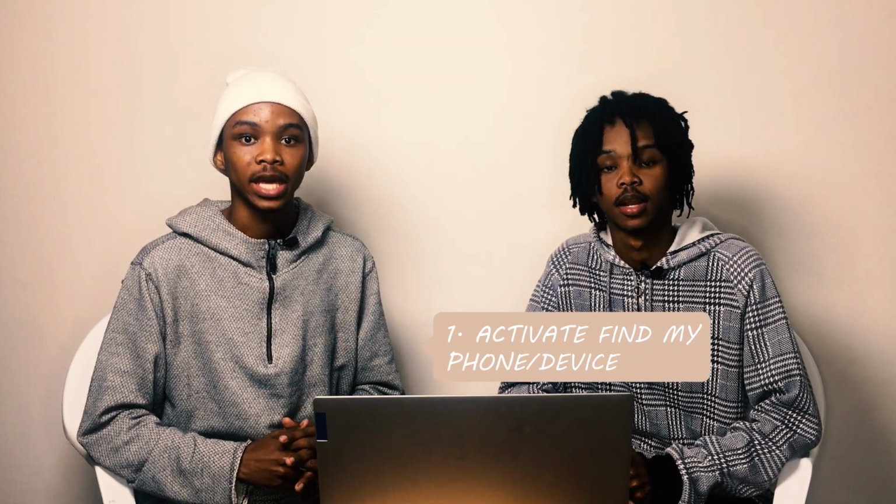Yes, for this method to work, there's a few things that need to be checked off on the checklist. Firstly, find my device, or rather find my phone. It depends on your device, honestly. It needs to be switched on in your general settings. You can access it by just going to settings, then under security, just go to the find my device option, then switch it on. Or if that's a rather bit too difficult for you, just go into your settings and search find my device or find my phone.